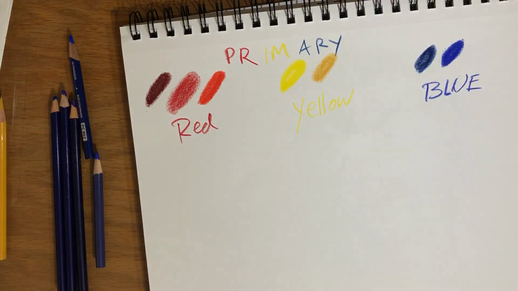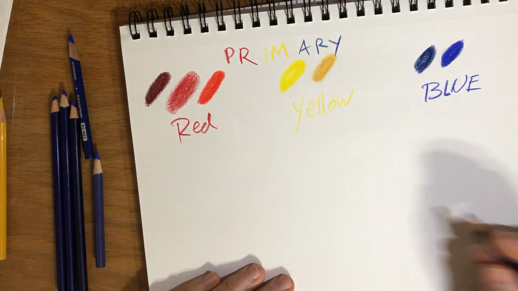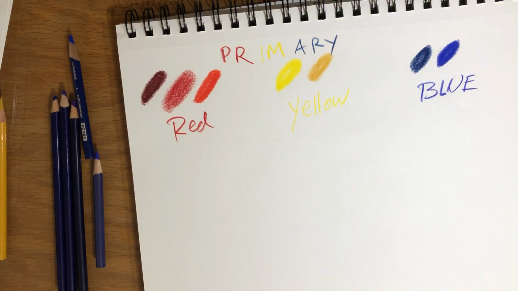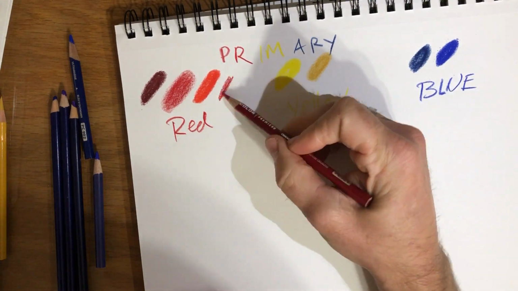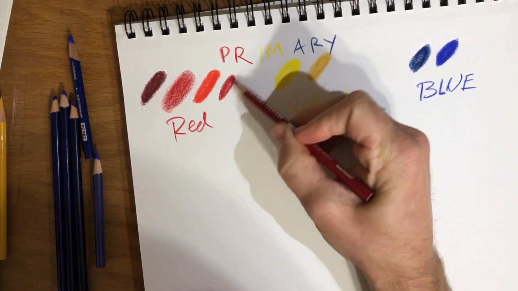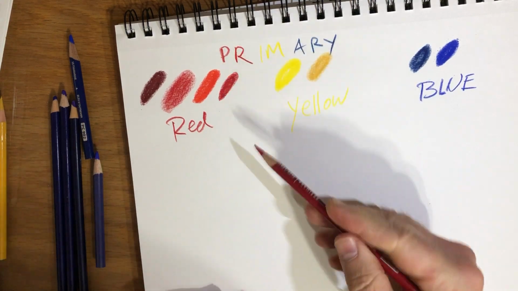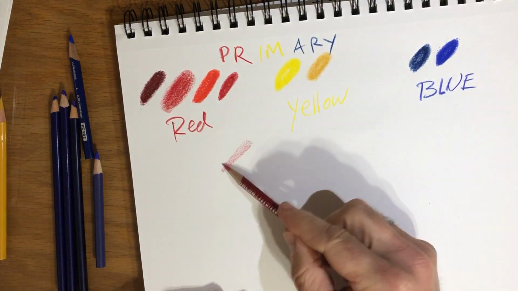Primary. So you take the red, you mix it with some yellow, and what color do you get? You get orange, right?